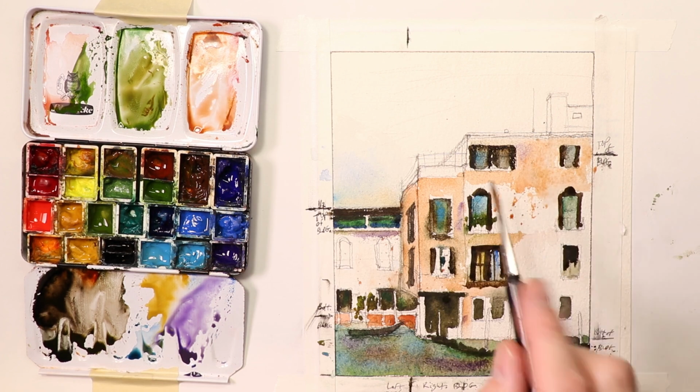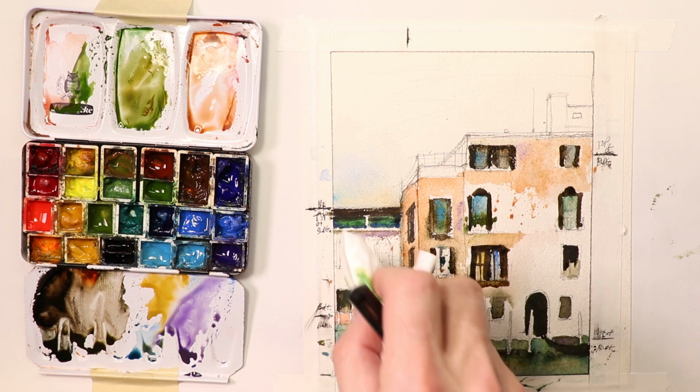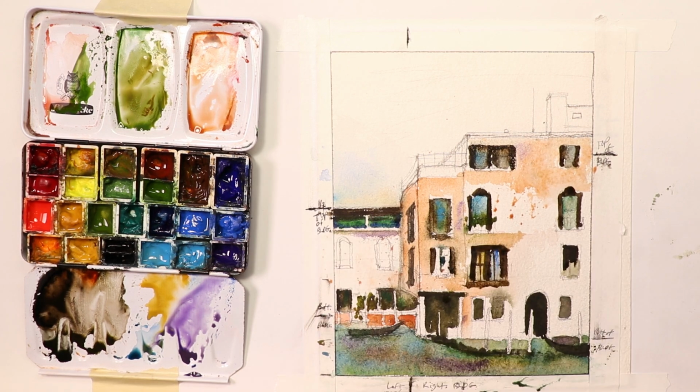Lots of variations, try to splash here and there. This is more white stucco over here, so we'll leave that the way it is.